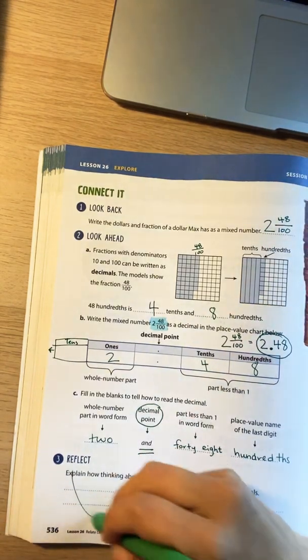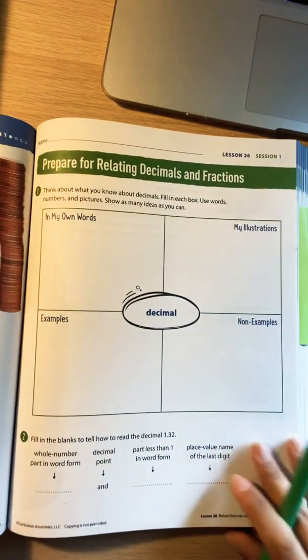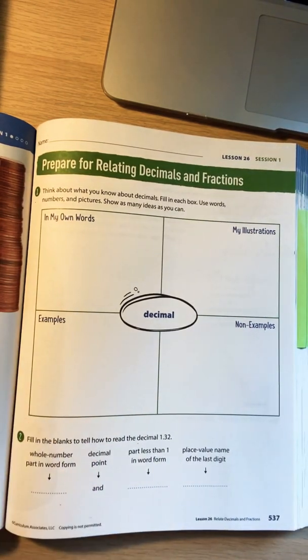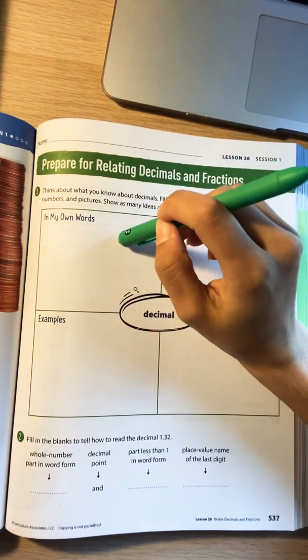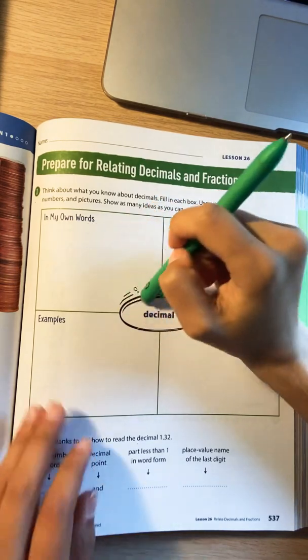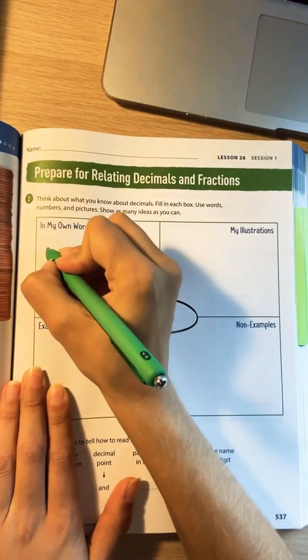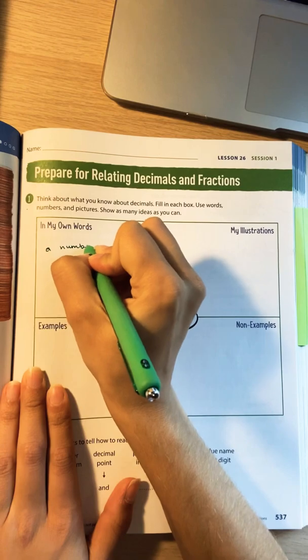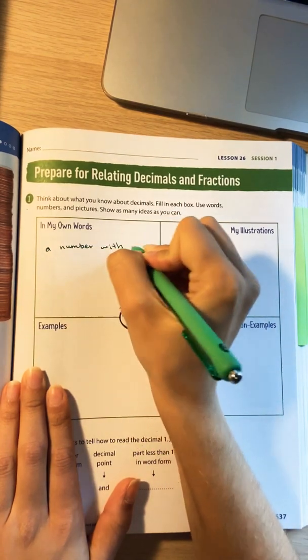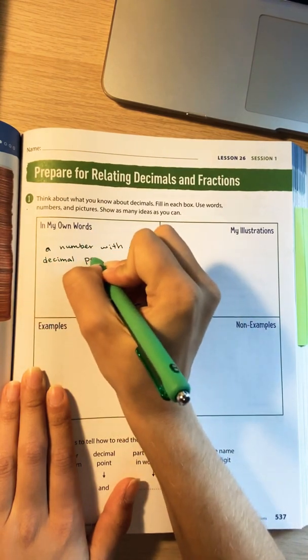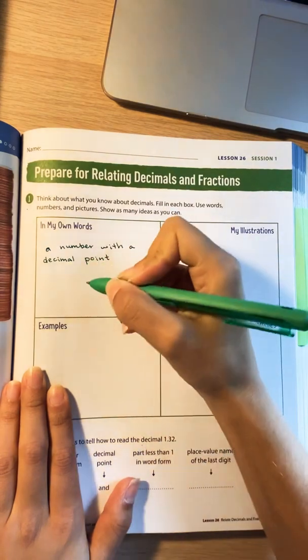Okay, so we're gonna skip the reflect question down on the bottom and we're gonna go straight to the practice page right here, okay? Page 536. In the middle of the chart is the word decimal. So, in your own words, how would you explain a decimal? Okay, so you can copy what I'm gonna say or you can make up your own explanation. I'm gonna say it's a number with a decimal point. Decimal point is just like the period, right?